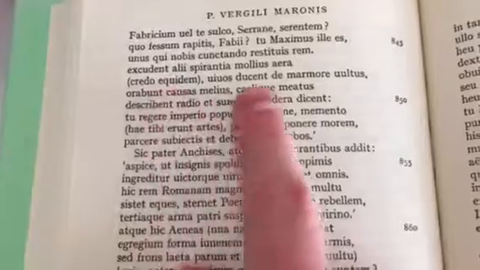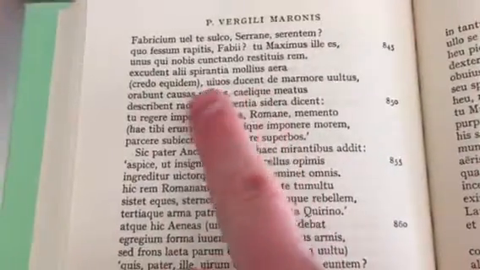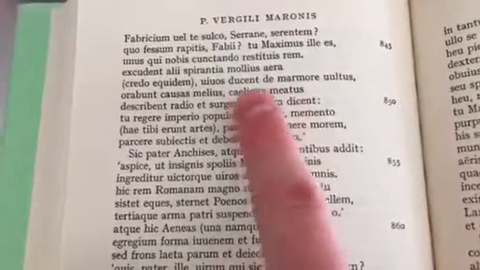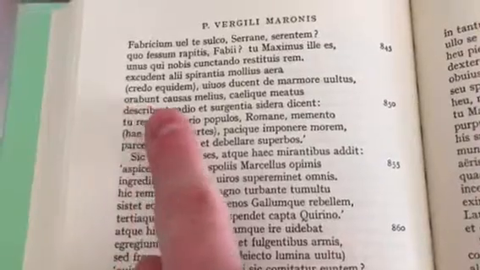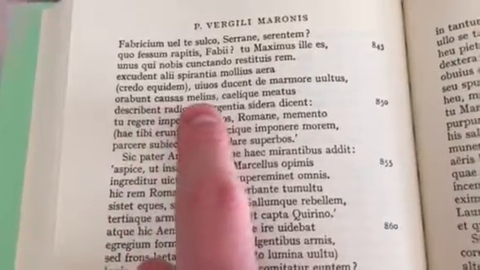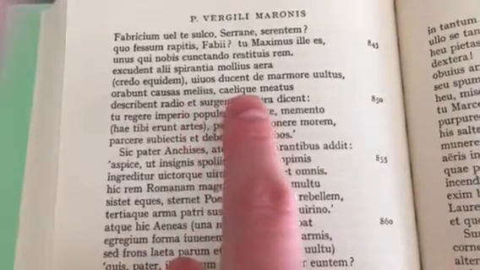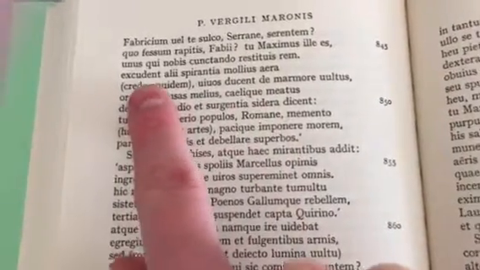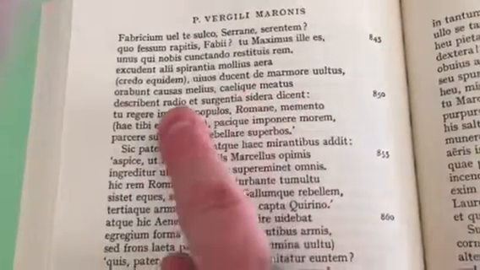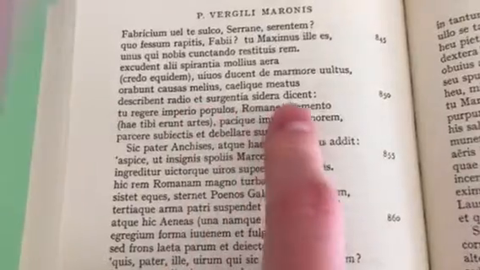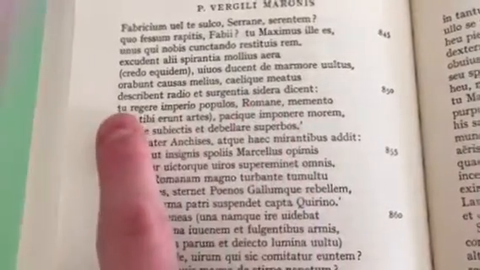Credo equidem. Ducent, again, another future. Vivos vultus de marmore. Rabunt, another future. Causas. Melius, another comparative adverb. Que describent, another future. Meatus, caeli, radio, ablative means. Et decent, another future. Surgentia, present active participle, cetera.